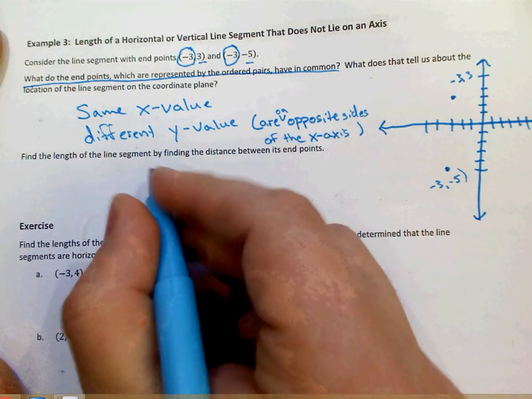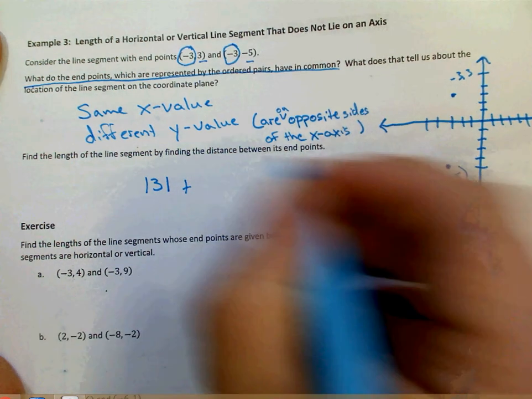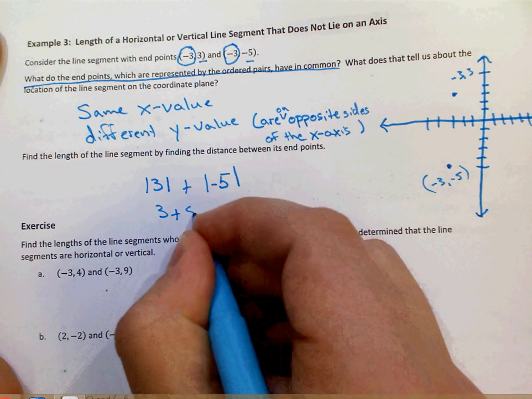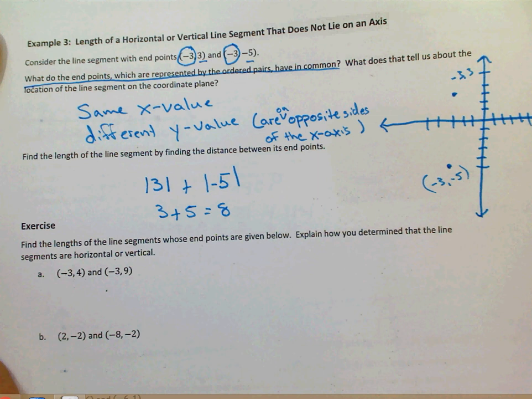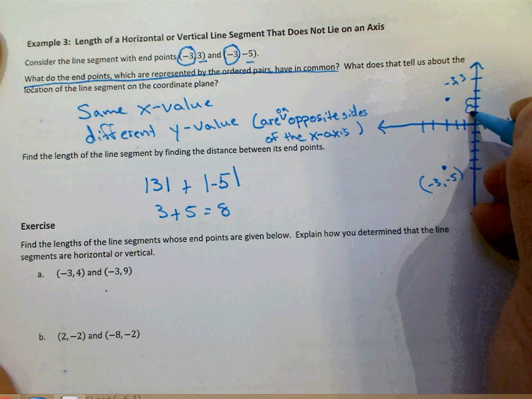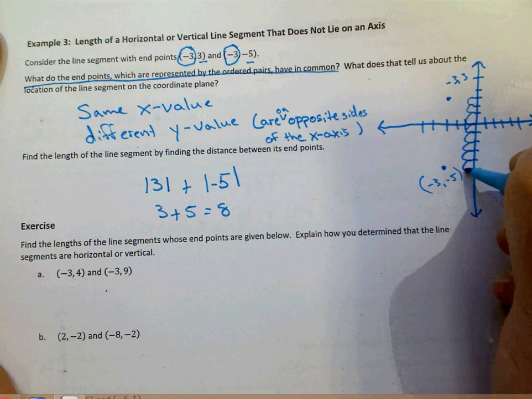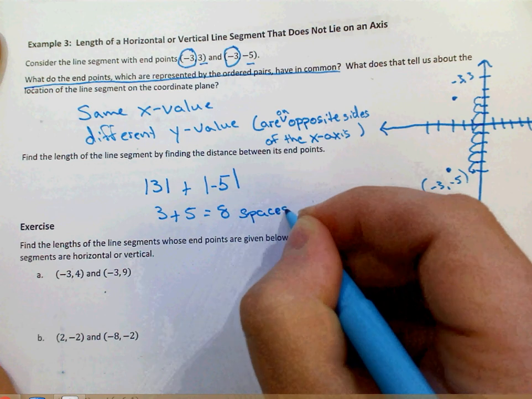So I have the absolute value of 3 plus the absolute value of -5. 3 plus 5 equals 8. If I step count, I go from 3, 1, 2, 3, 4, 5, 6, 7, 8 spots. Okay.